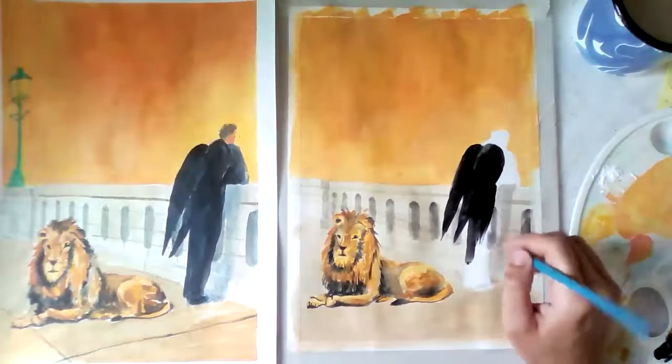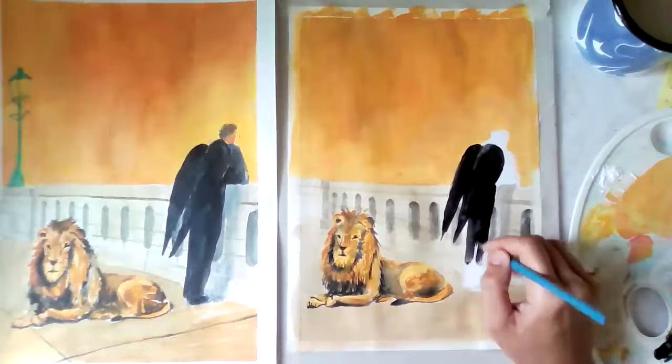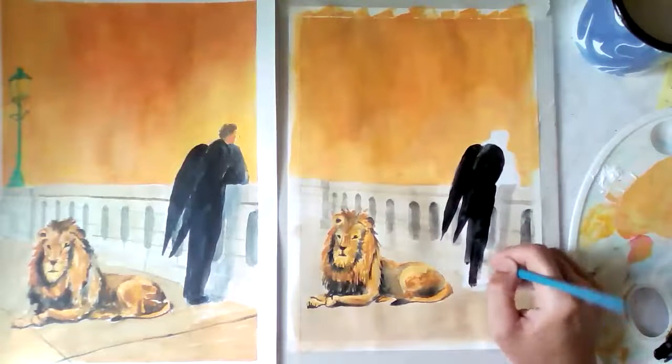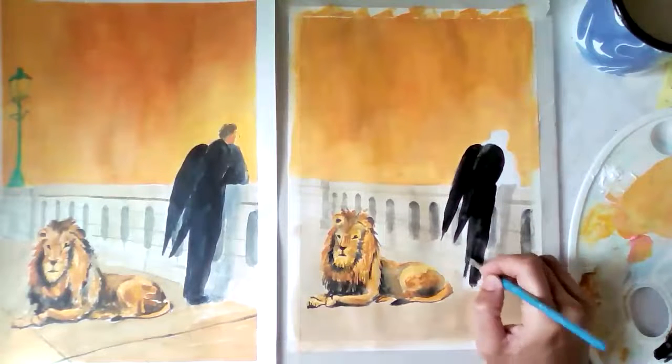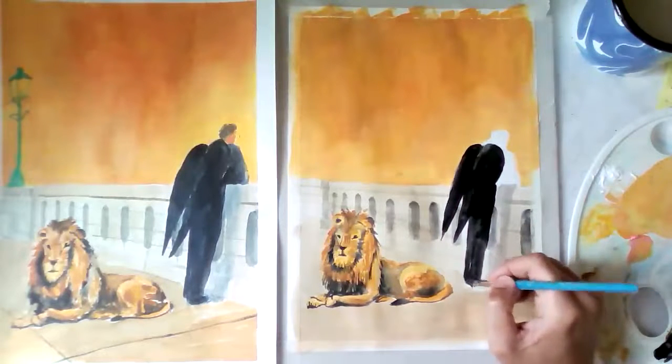And yeah, so I can also use this a bit, somewhere a bit lighter between the legs, but very subtle. Yeah, so of course not too much.